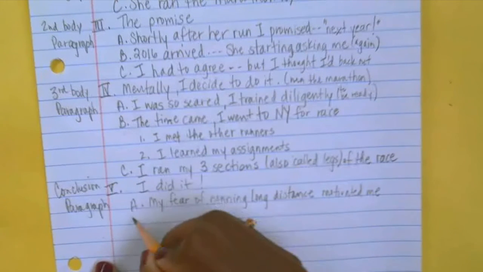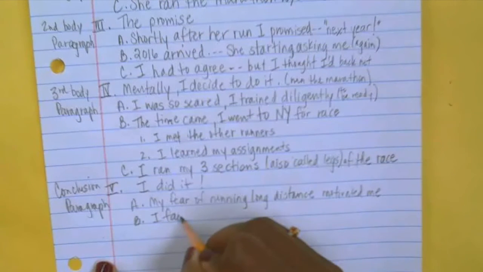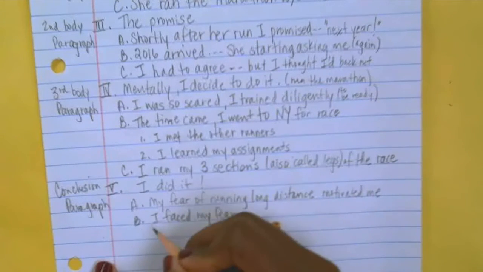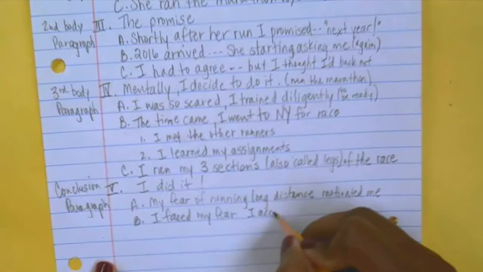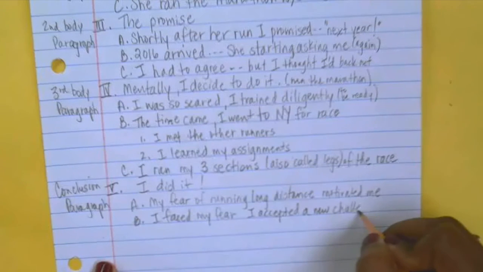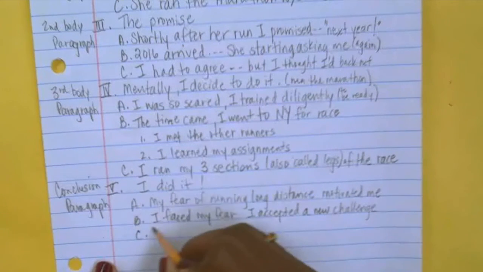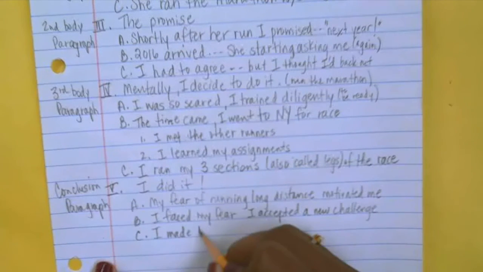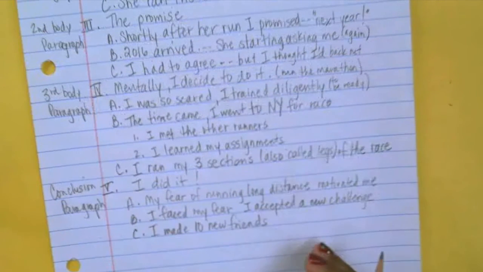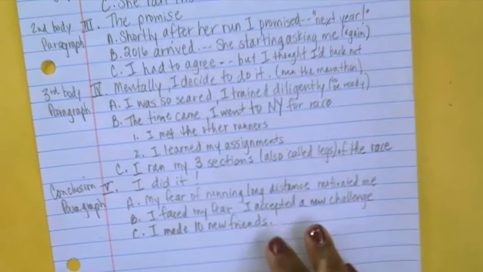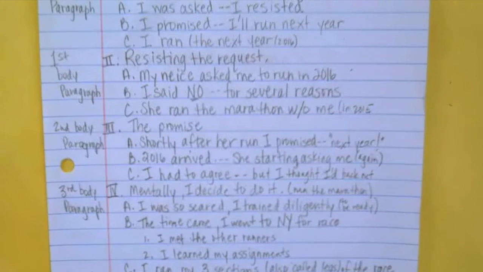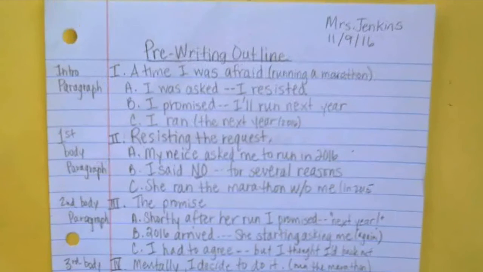For Roman numeral B, I guess I can say, it was something positive. It was a learning experience that I can use in other parts of my life. And I accepted a new challenge, and I respected a commitment and a promise that I made. And then finally, I'll wrap up by saying something like, I made some new friends, and it was basically a good experience overall. And again, I won't put any new details about the story in my conclusion.